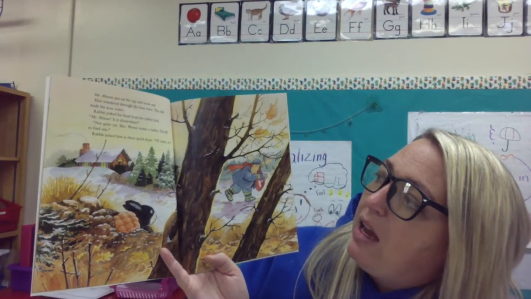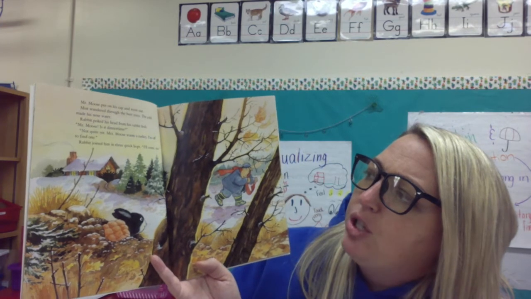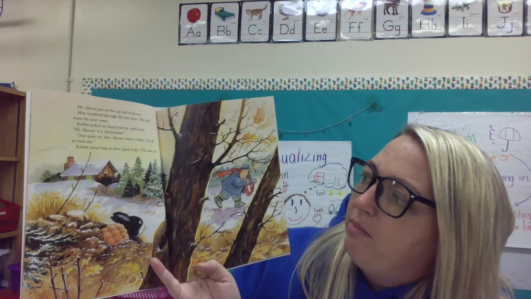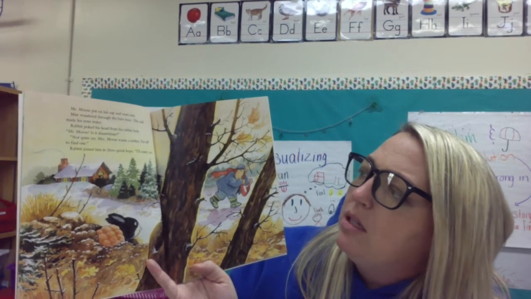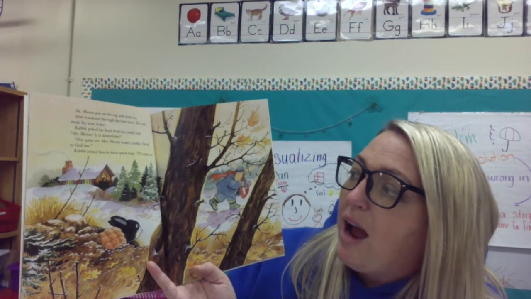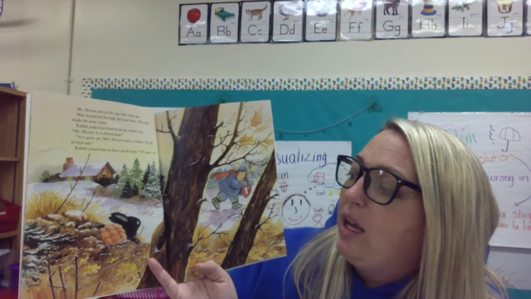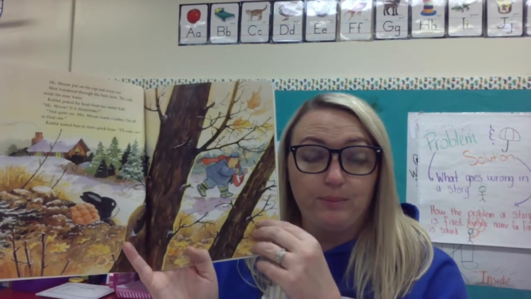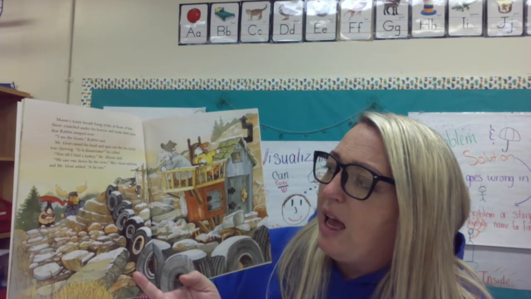Rabbit poked his head from the rabbit hole. "Mr. Moose, is it dinner time?" "Not quite yet. Mrs. Moose wants a turkey. I'm off to find one." Rabbit joined him in 3 quick hops. "I'll come too." Moose's warm breath hung white in front of him. Snow crunched under his hooves and made little holes that Rabbit jumped over. "I see the goats," Rabbit said.